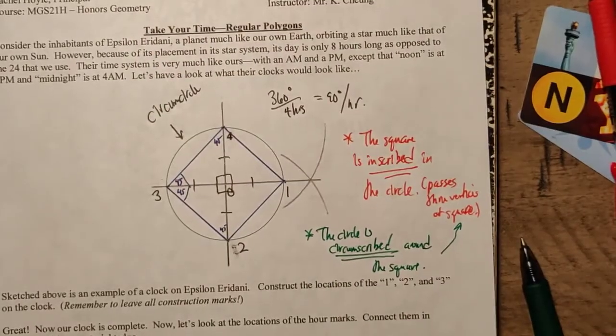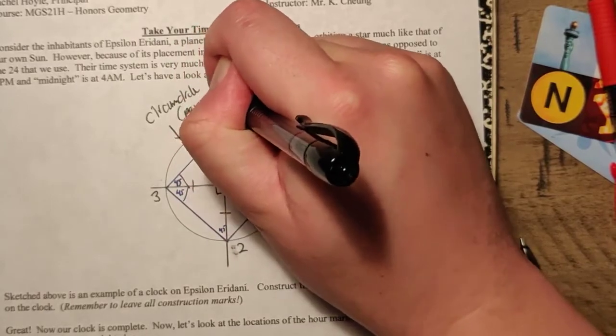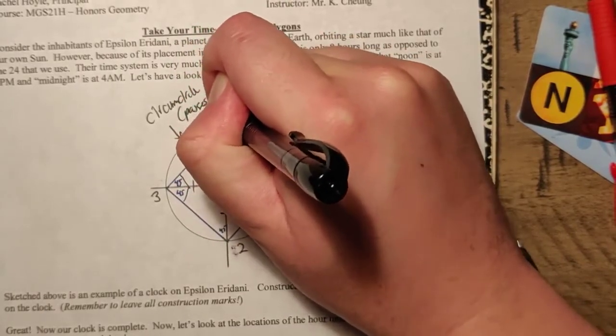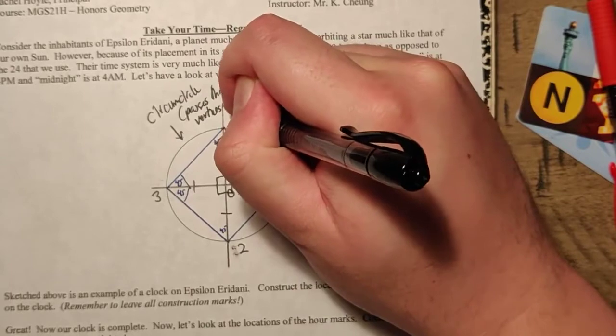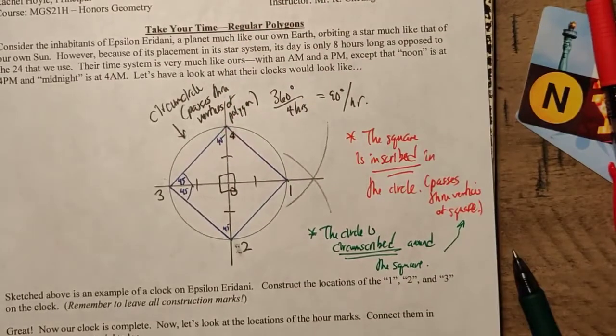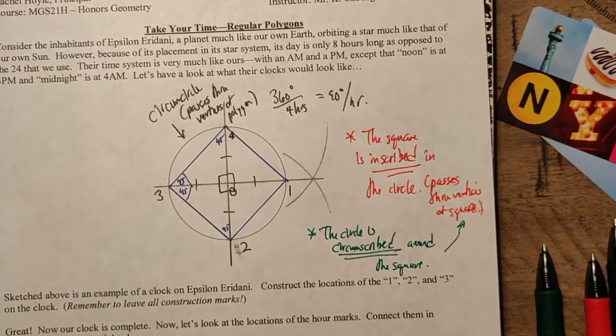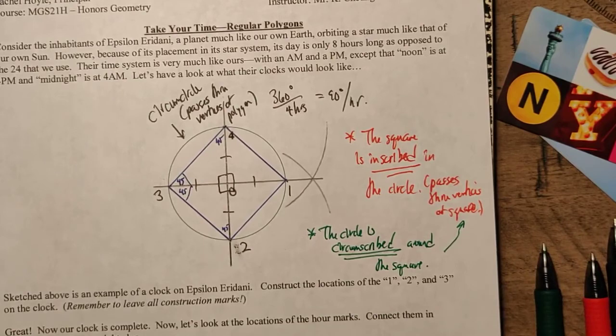So circumcircle here, the most important thing, again, is that it passes through the vertices of the polygon. Now, it doesn't necessarily have to be a polygon. It could be whatever other things you have. You can circumscribe it around something else, a set of points. But in general, polygons are going to be the thing we'll look at here. So this is known as the circumcircle of a square.